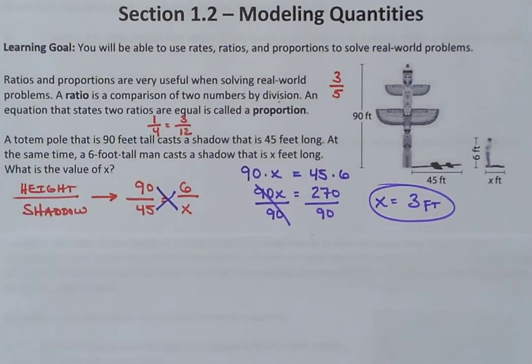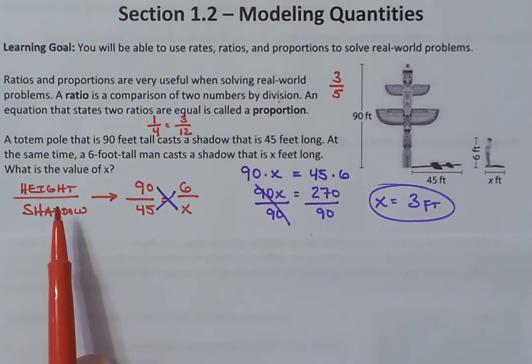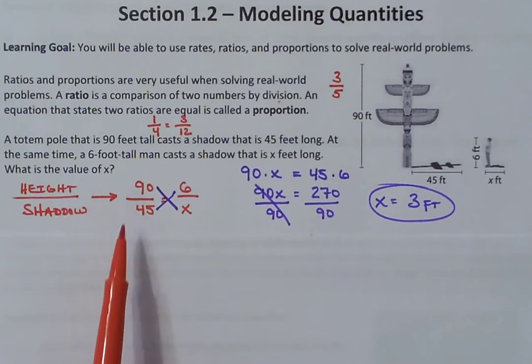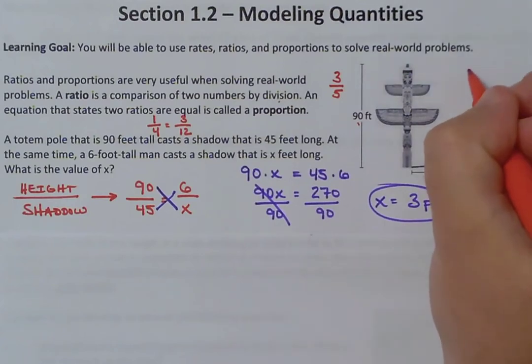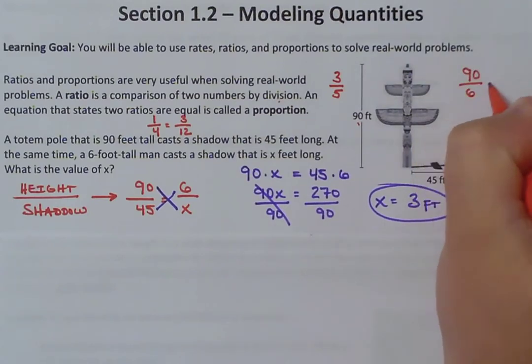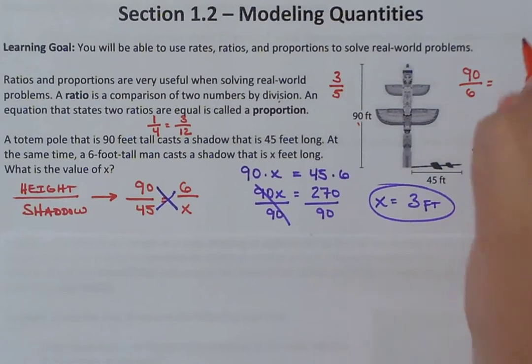Now, before we move on, I just want to make a quick note, because I mentioned there's multiple ways you can set up proportions. Another way that we could have set this up is, instead of height over shadow, we could have done height over height and then shadow over shadow, meaning I could have done 90 over 6 and setting that equal to 45 over x. So that's another way that you could go through and set up your proportion. If you went through and solved that, you would get the same answer.